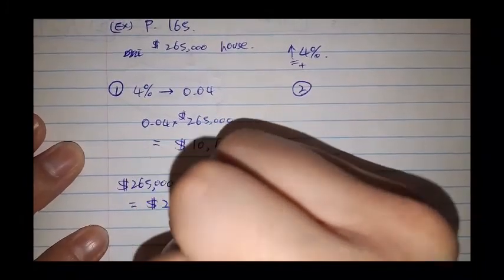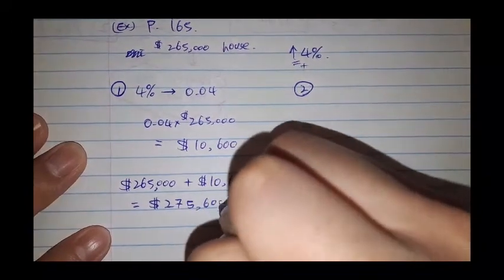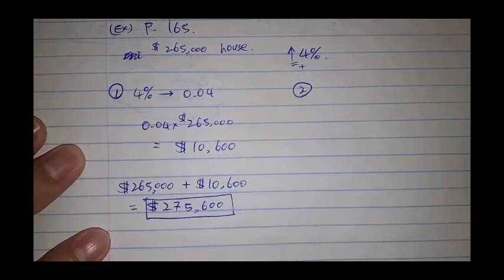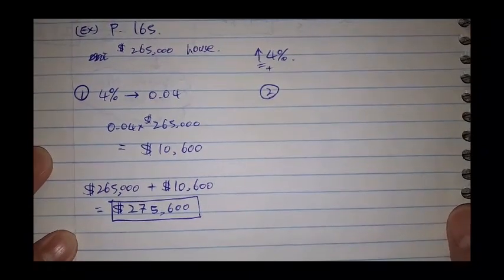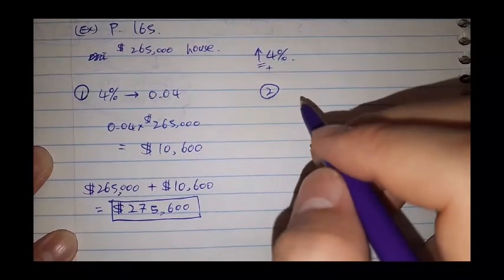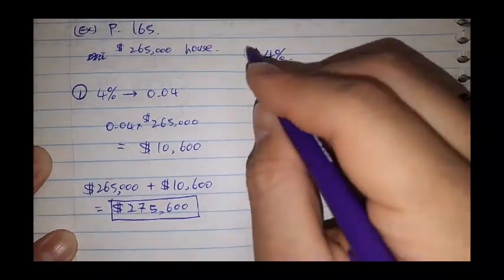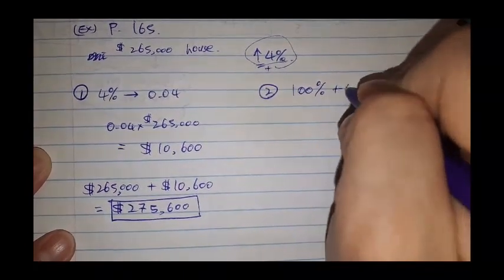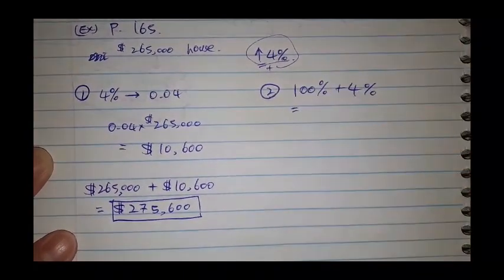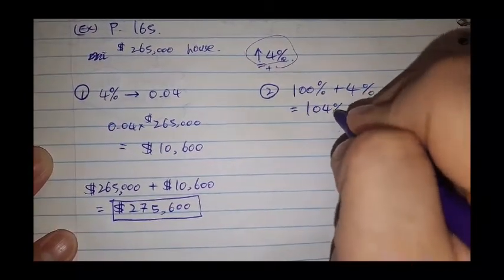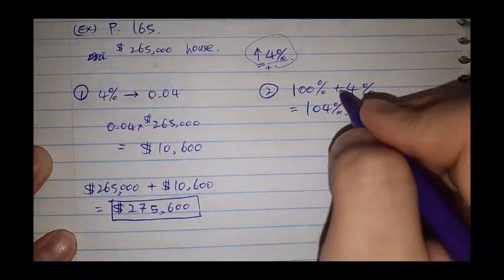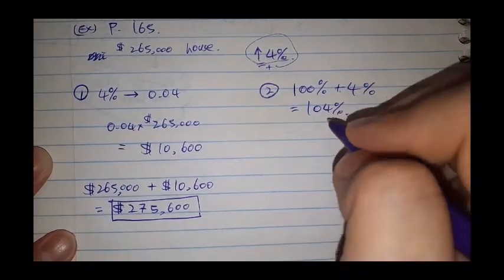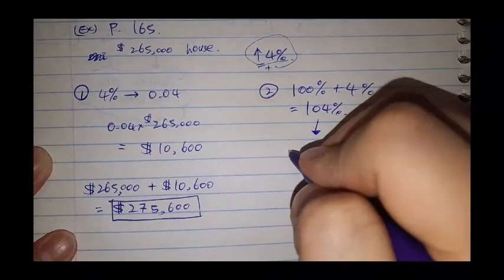Then you have $275,600 as my new house value. That's one of the methods. For the second method, if you want to do everything at one point, a 4% increase means you have 100% as the original and you're adding 4% to that. So that means 104% is my value. The reason I added is because the price is going up. Once I add it up, I can change it into a decimal value.